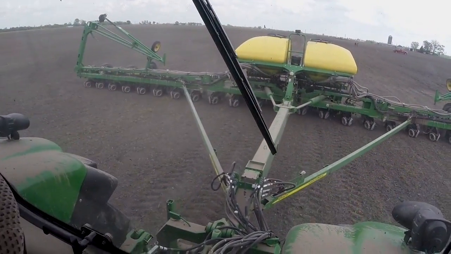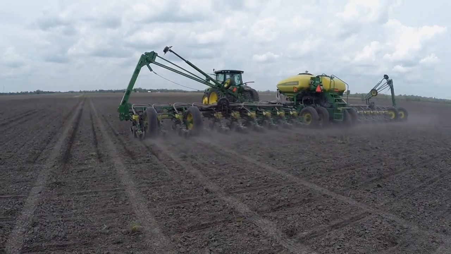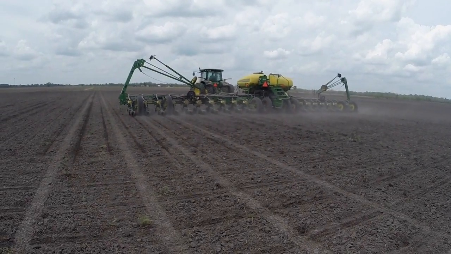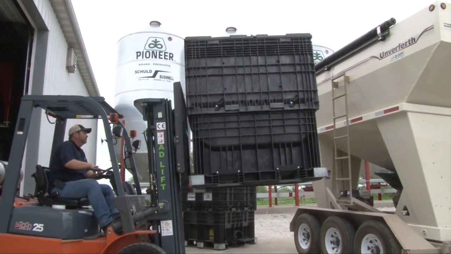I'm a 5th generation farmer. I have a brother and a cousin and uncle, all core partners that I work with every day, that are out planting corn and working ground and spraying fields right now. And we also have this seed agency.